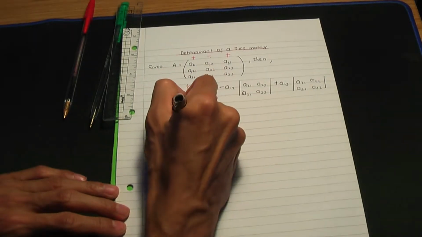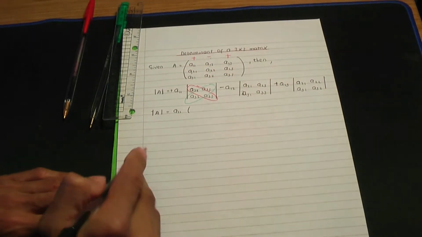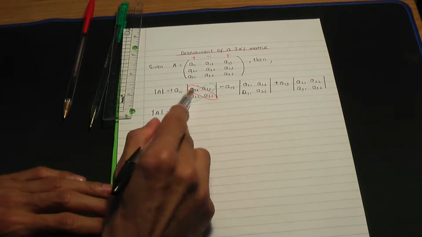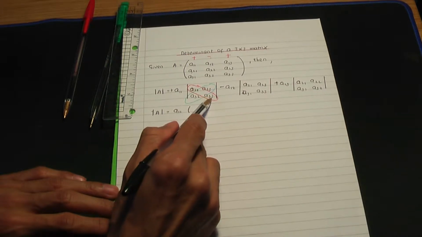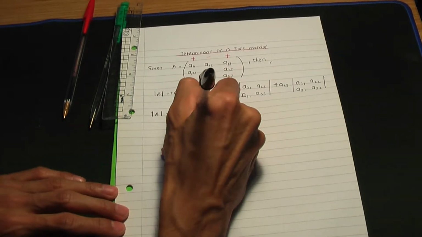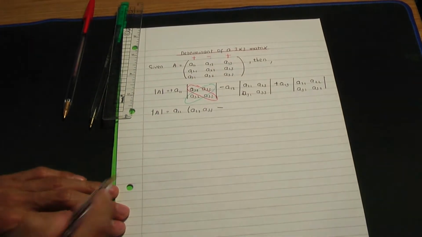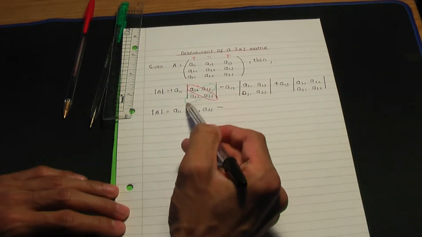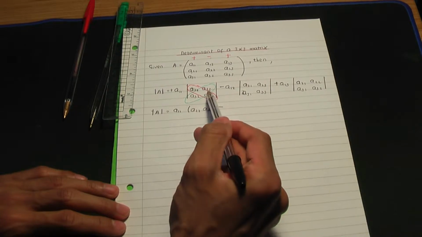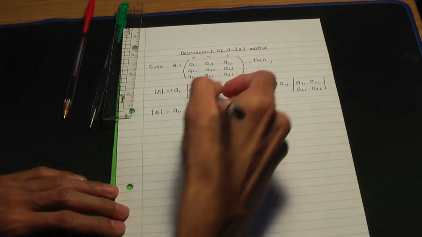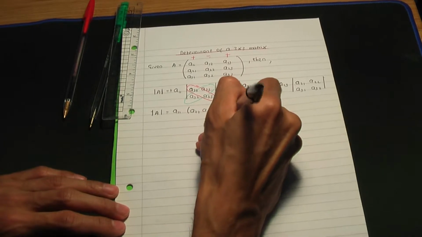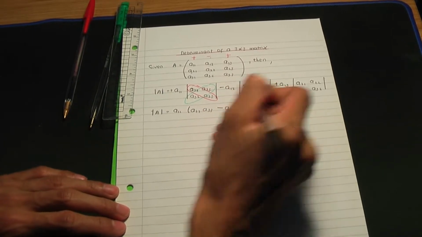So it's going to be A11, open a bracket, multiply the elements along the leading diagonal, A22 times A33, minus, then multiply the elements along the opposing lateral diagonal, A23 times A32. Okay?